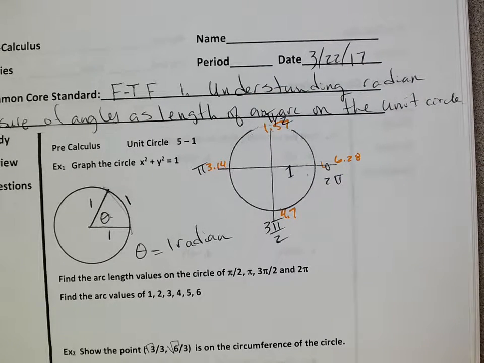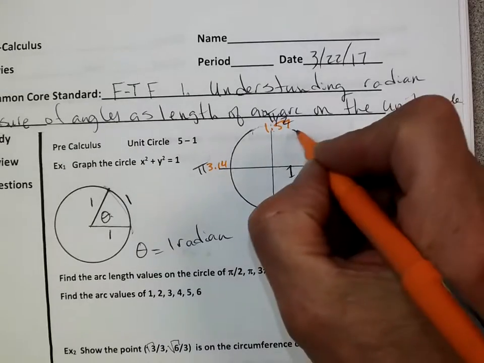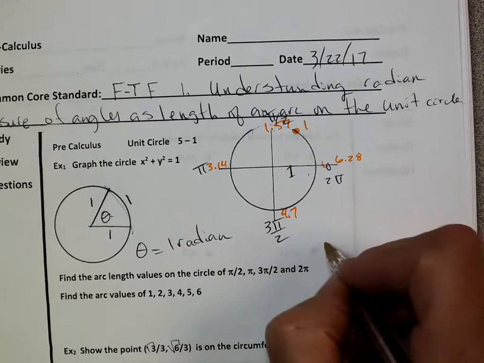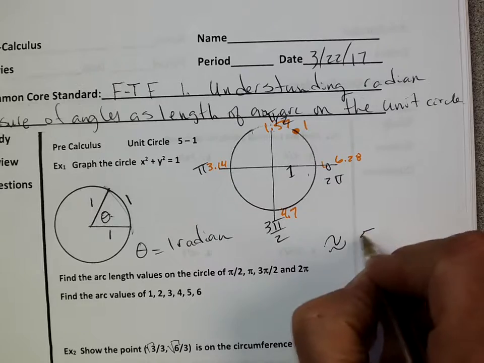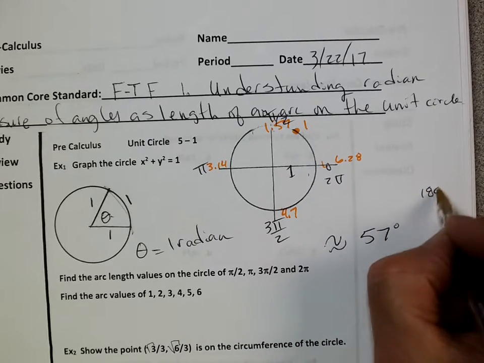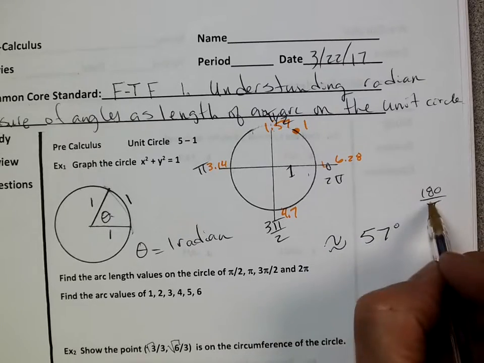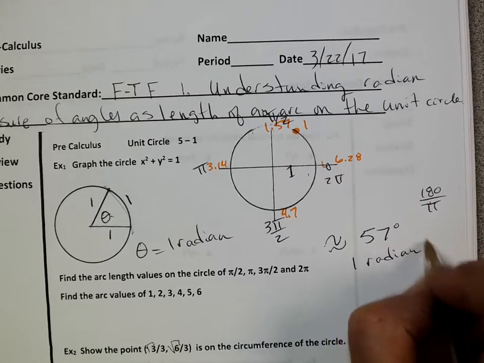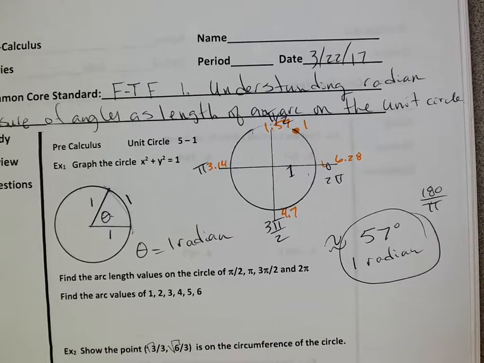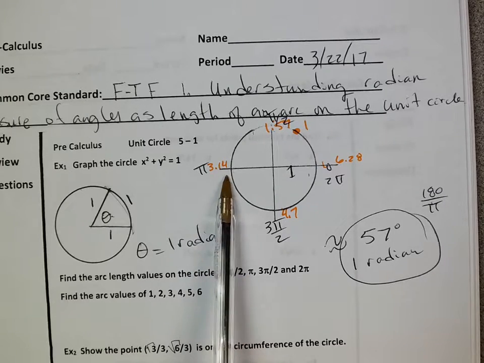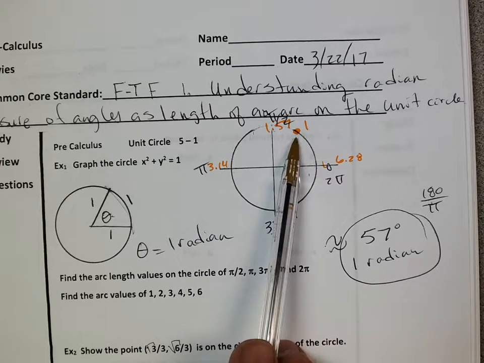Now, where is 1 radian? Just plain old 1. 1's about here. 1 radian is approximately 57 degrees. It's just 180 divided by pi. That's 1 radian. Now we know pi radians is 180, so pi and 180 are equivalents. 1 radian is about 57 degrees.